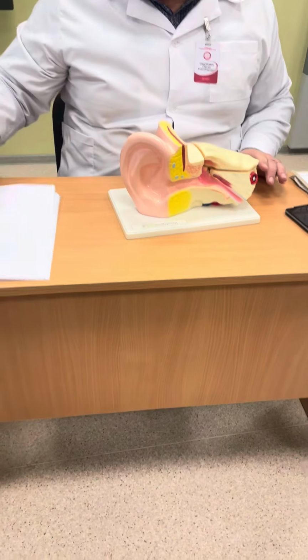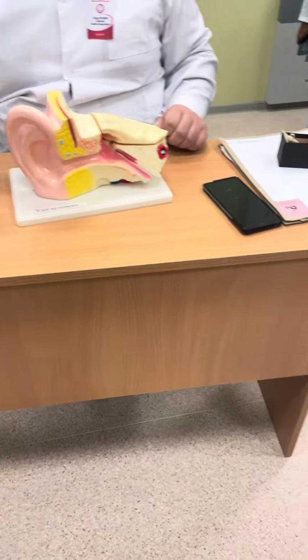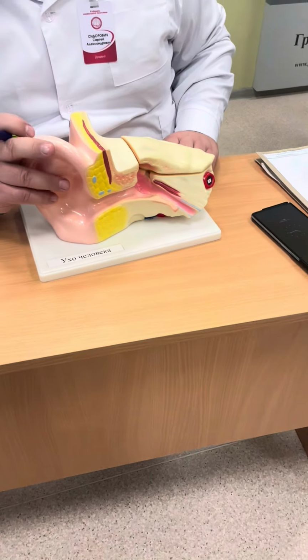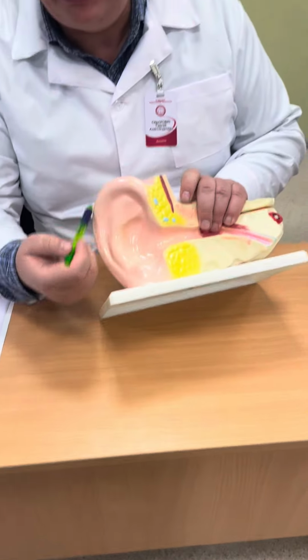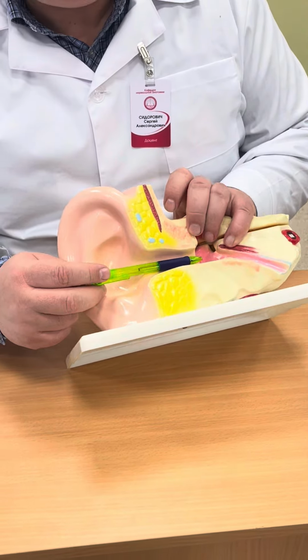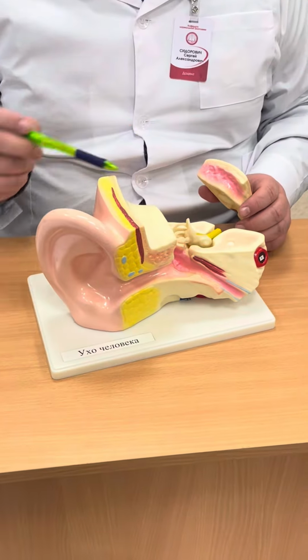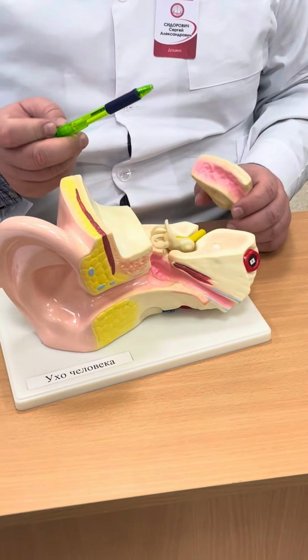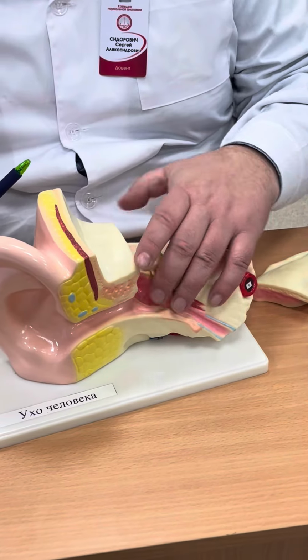Thank you. You will answer about the ear. I think you know that the ear consists of the external ear. External ear, that is what? Auricular and external acoustic meatus. Then the middle ear, that is the tympanic cavity, and the inner ear, which consists of bony and membranous labyrinths.